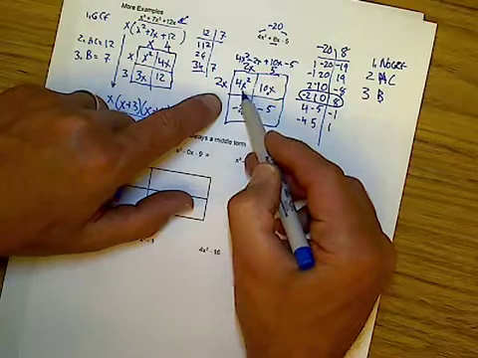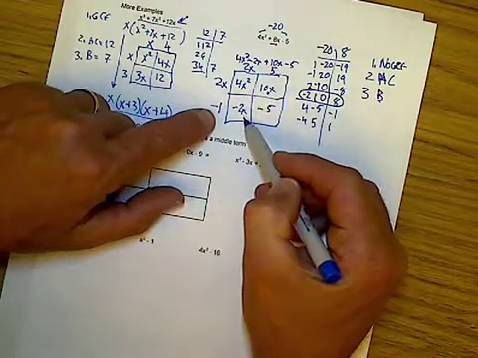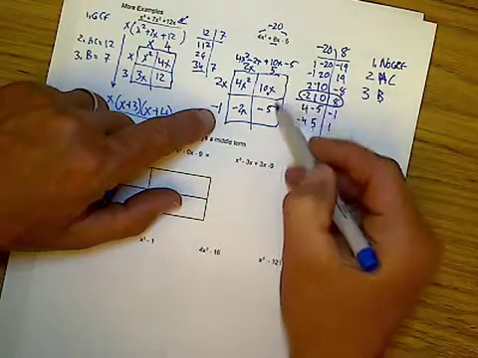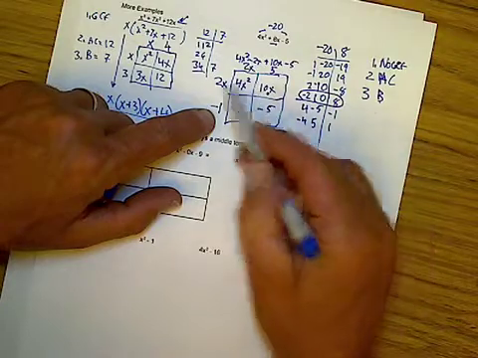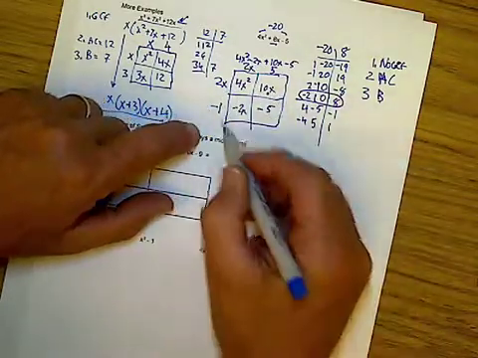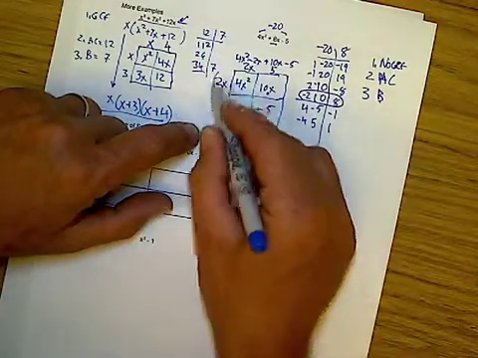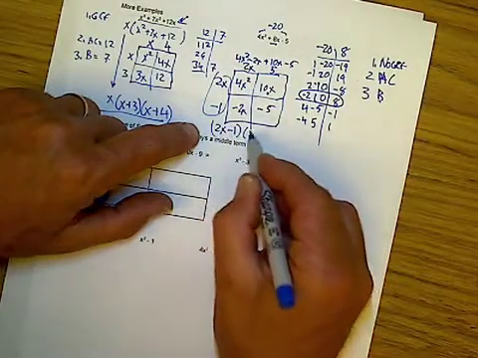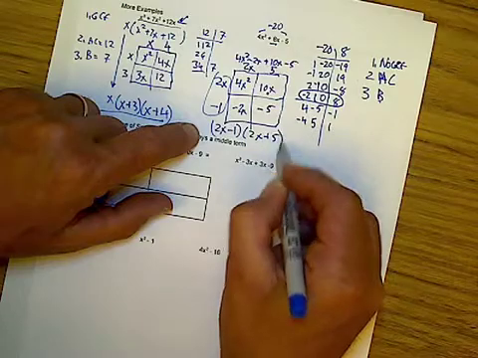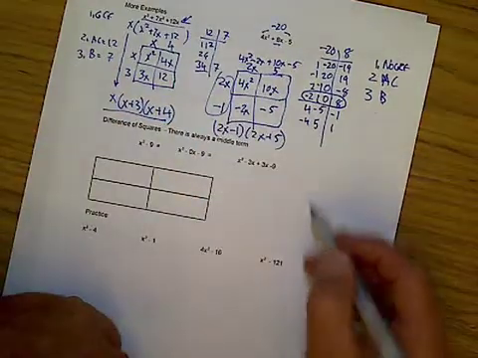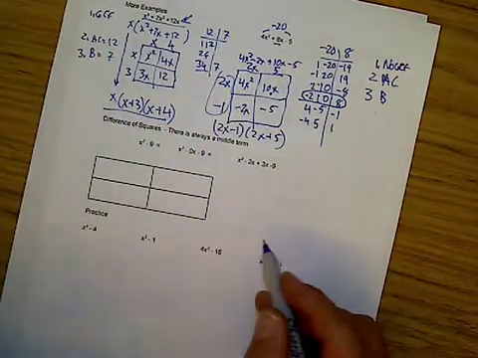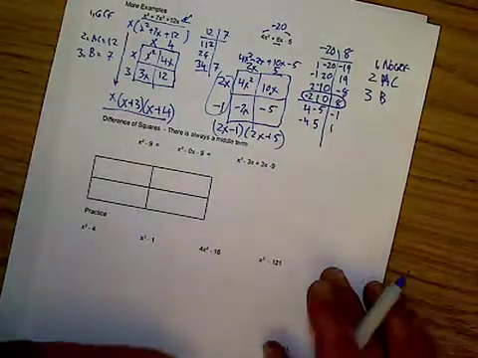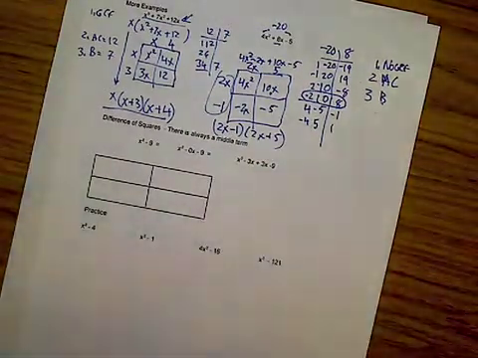Okay. So let's double check everything. 2x times 2x is 4x squared. 2x times negative 1 is negative 2x. Negative 1 times 5 is negative 5. And 2x times 5 is positive 10x. So my two factors are 2x minus 1, 2x plus 5. Okay. So now there's a couple of special cases we want to talk about here.